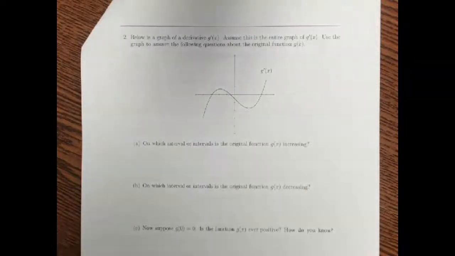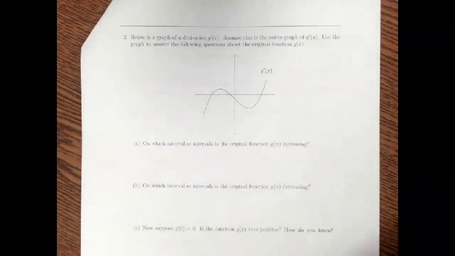Below is a graph of the derivative g of x. Ooh, so this one's different, right? The previous question gave me the graph of f and then asked me about f prime. Here it is giving me the graph of g prime. So make sure you always pay attention to what the graph you are given is labeled as. Is it giving you the original or the first derivative? Sometimes it may even go crazy and give you the graph of the second derivative. That's kind of rare, but it could happen. Always pay attention to what the graph is labeled as, because if you mess it up, everything is going to be wrong, and we don't want to be wrong.